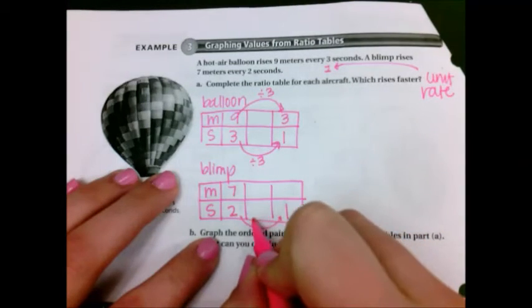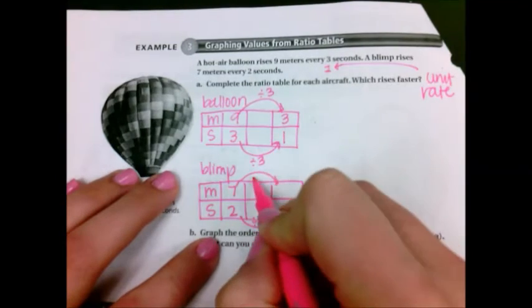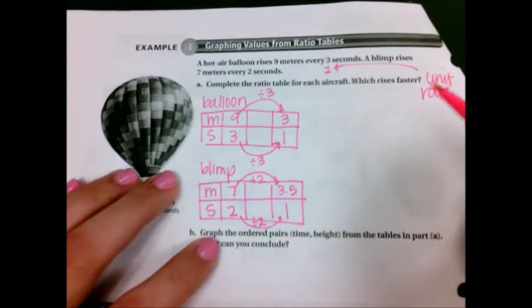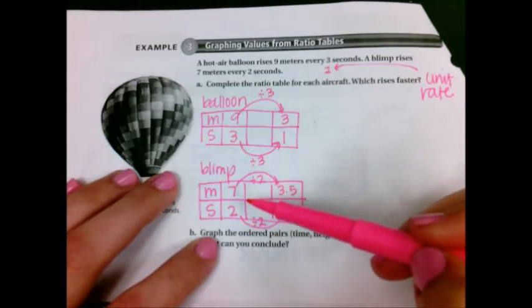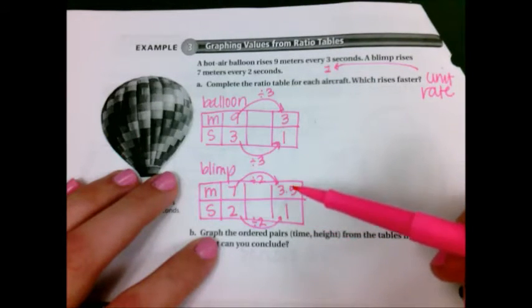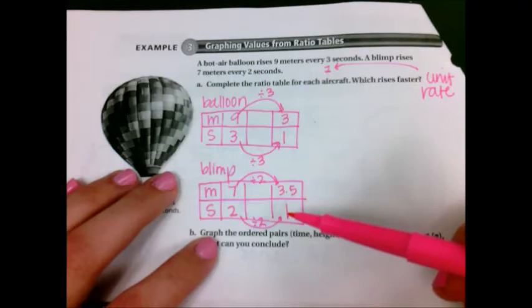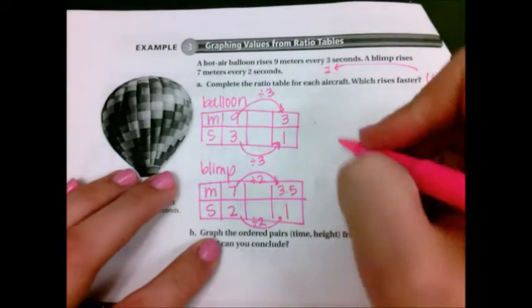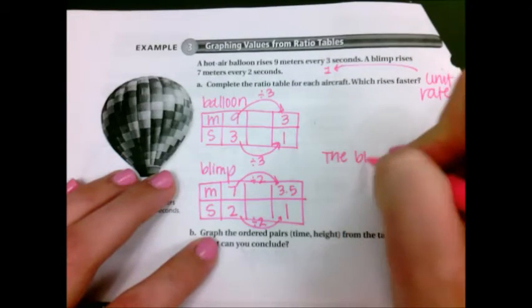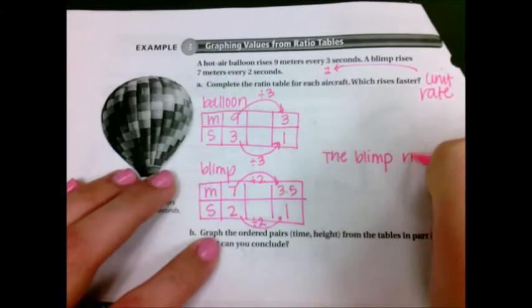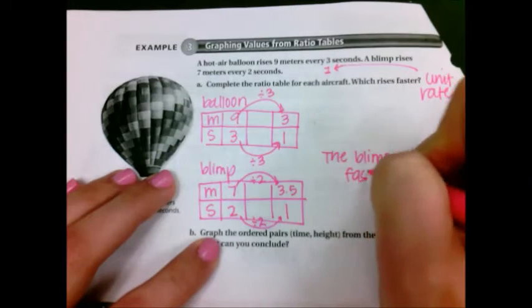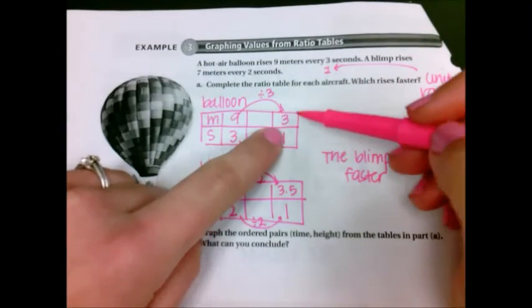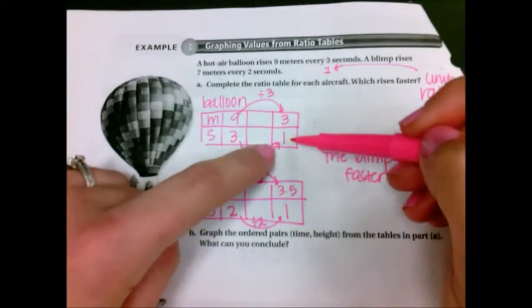Here I'll divide by 2. Here I'll divide by 2. 7 divided by 2 is 3.5. They can use a calculator for that if they want to. So the blimp rises 3.5 meters in 1 second. So which rises faster? The blimp rises faster, because it does go further in 1 second.